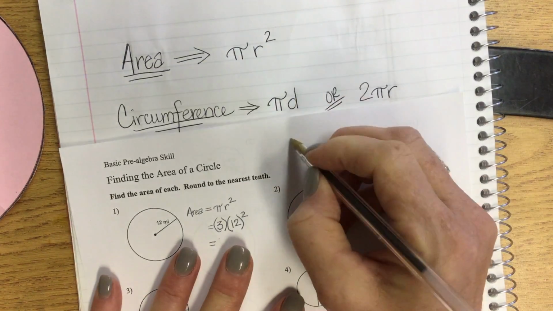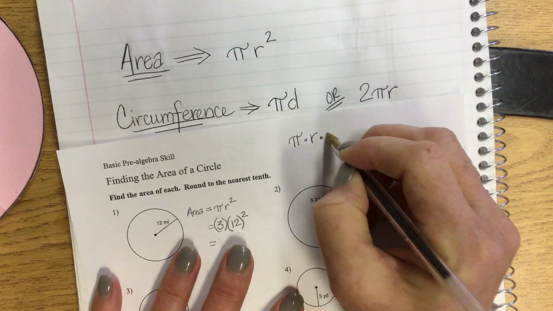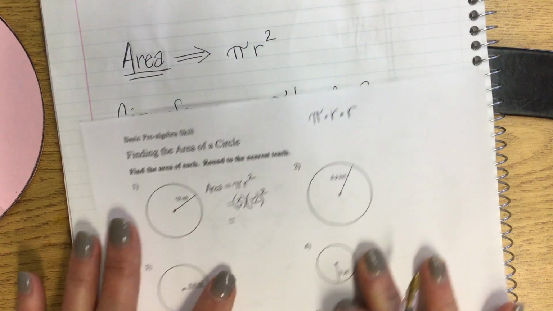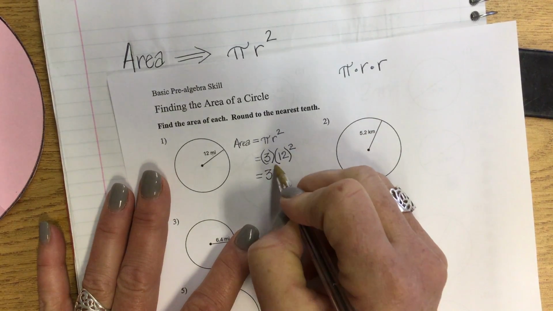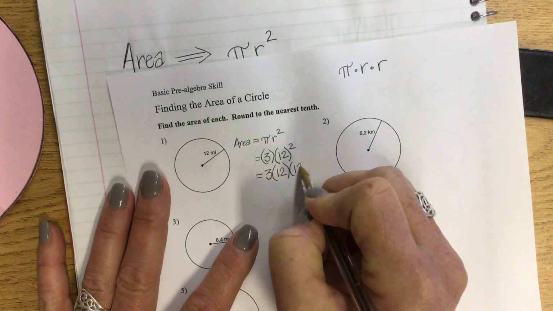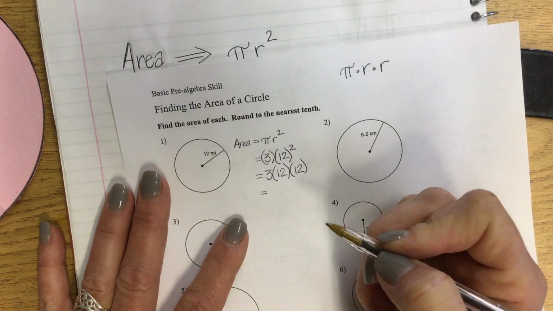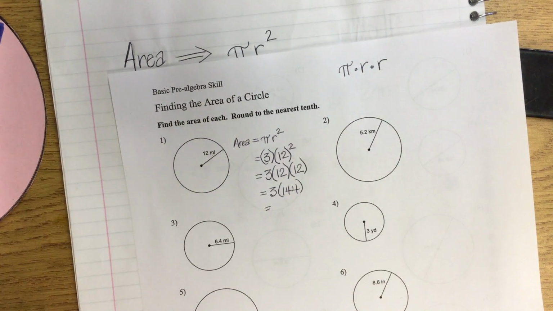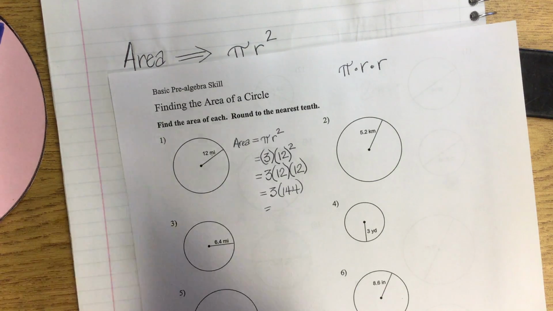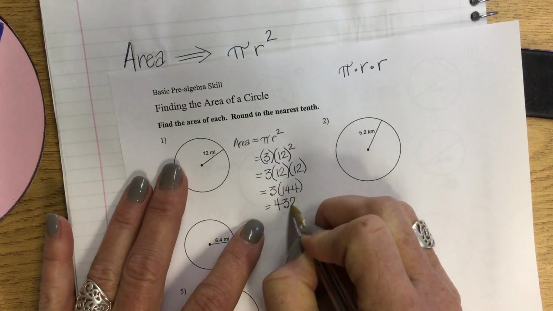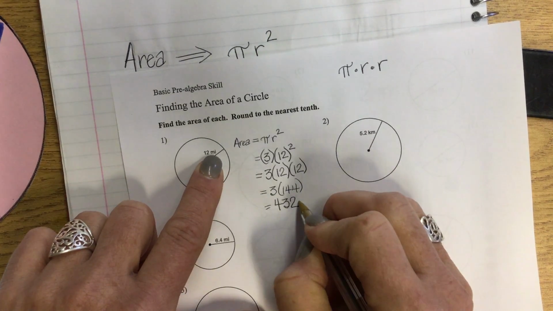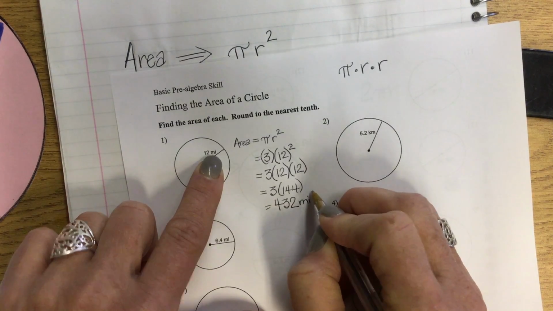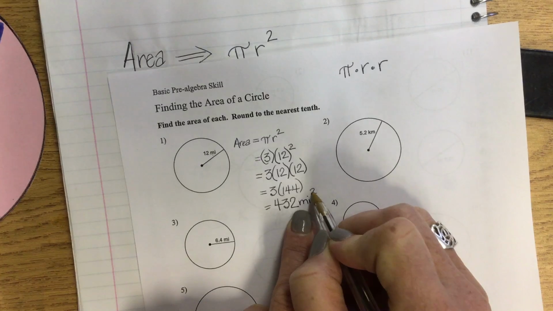When you do this, I want you to write pi times r times r, because that's really what it means. So that's 3 times 12 times 12, so 3 times 144. Sorry, I'm getting out my calculator. That is 432. And we are using miles. That's going to be a big circle. Remember that when we're using area, you always have the unit in squares.